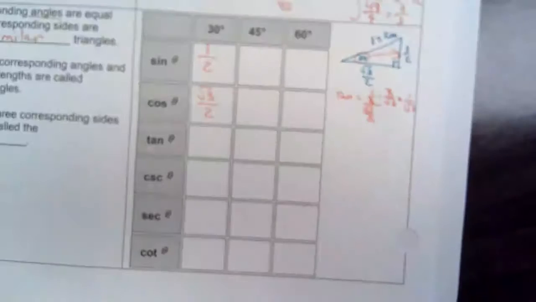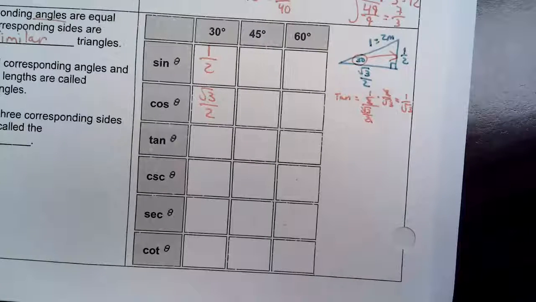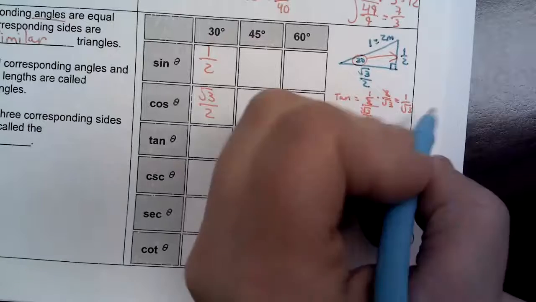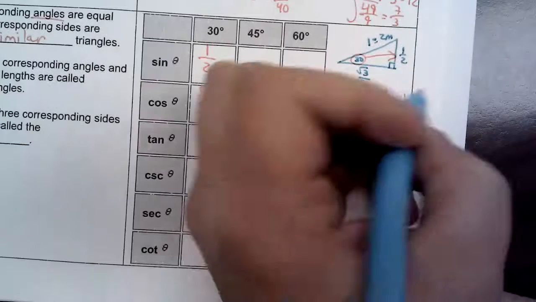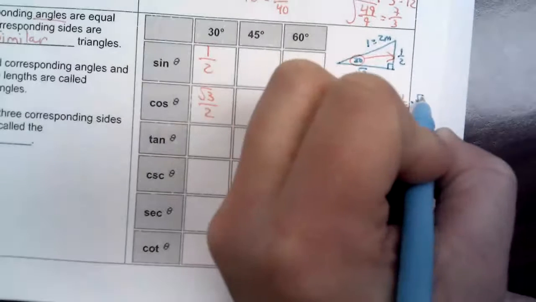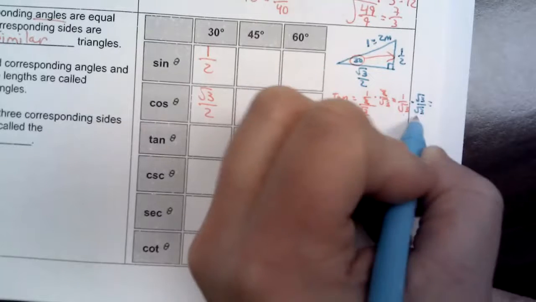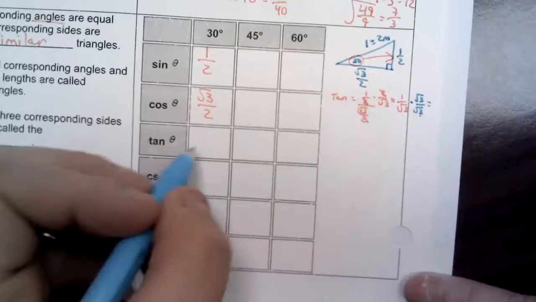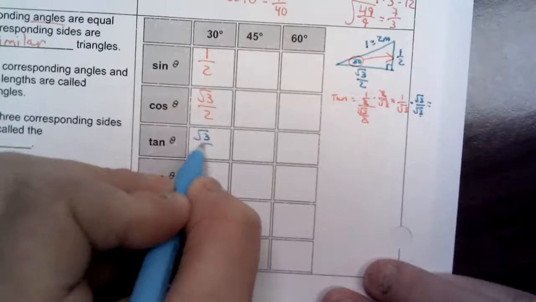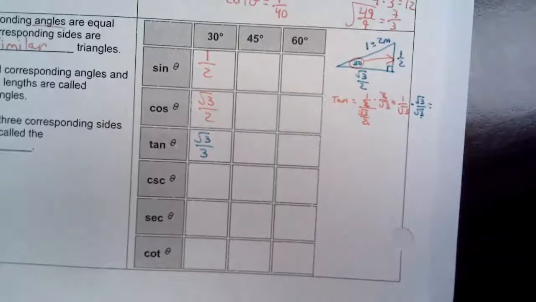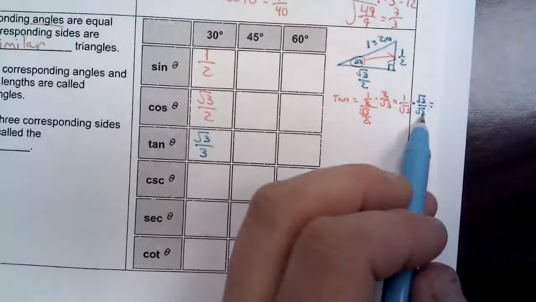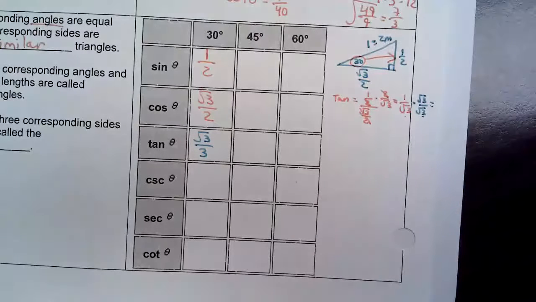All right, this is where it starts getting hairy. Remember now that we never leave a radical in the denominator. So to get rid of that, we have to rationalize the denominator by multiplying by a form of 1. Okay, and that's going to give us the square root of 3 over 3. All right, and as you do this, you'll get a whole lot better at rationalizing these denominators because we're going to be doing it so frequently.